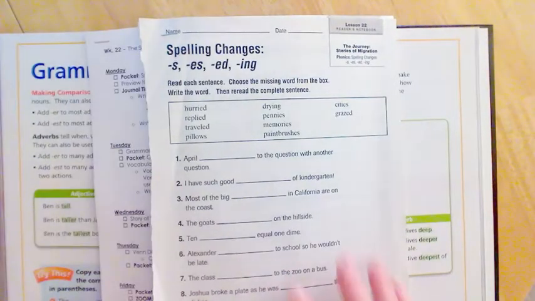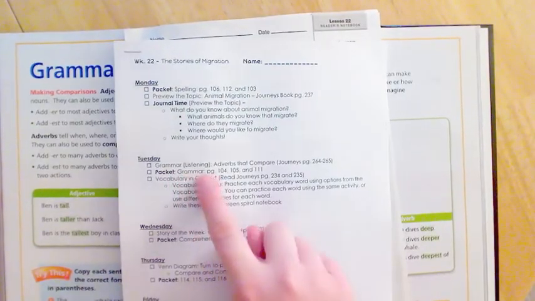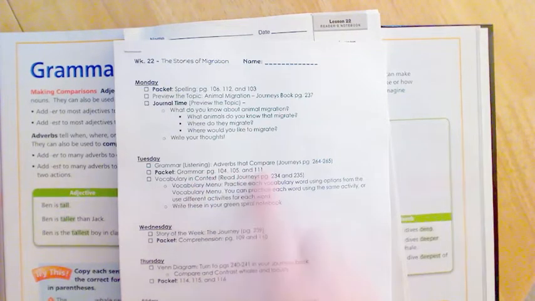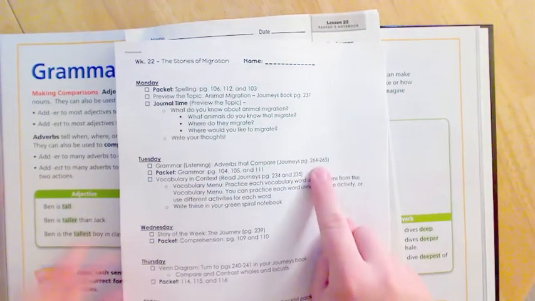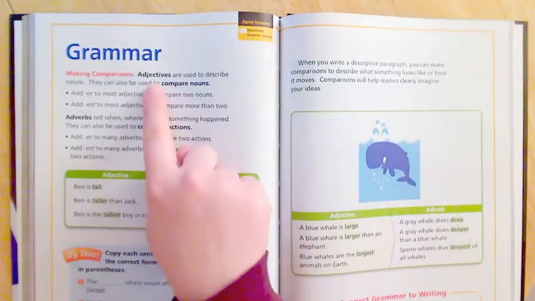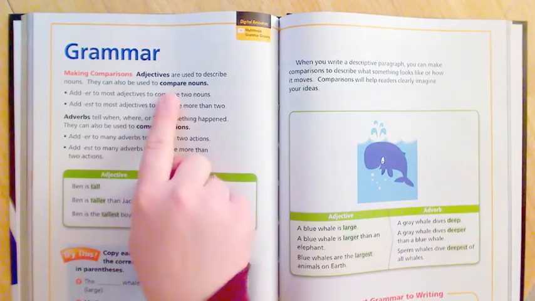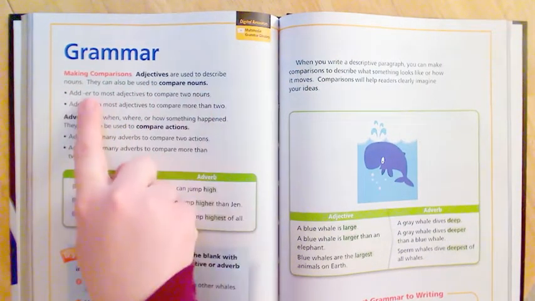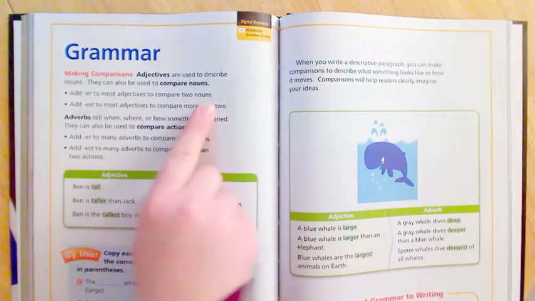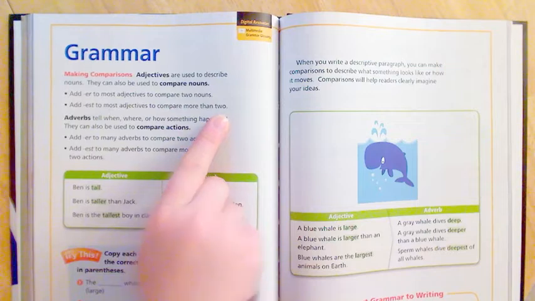So today is Grammar Day, so I'm going to open it up, and my checklist says that we are doing adverbs that compare, and I can open my Journeys book as a little preview here if you would like to follow along. So adjectives are used to describe nouns. They can also be used to compare. So adding ER to most adjectives to compare, adding EST when you are comparing more than two.